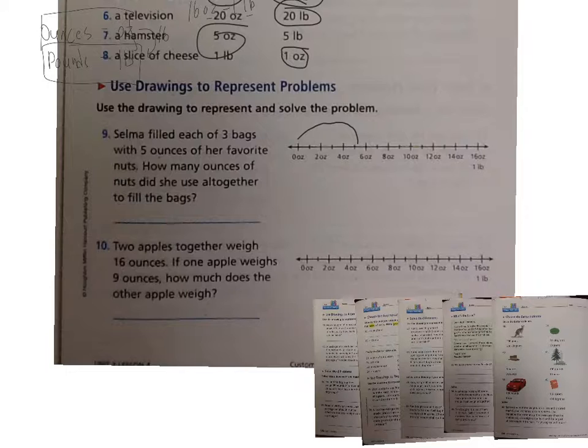Then 5 to 10, then 10 to 15. So that tells me 15 ounces. Or really, 3 times 5. I think we're all at the point now where you can just write a multiplication problem.